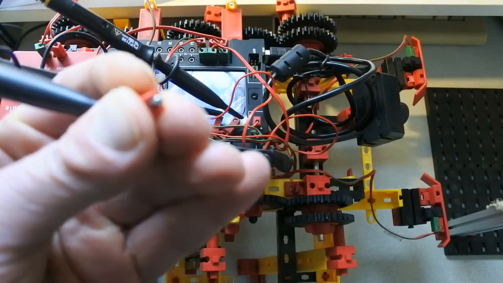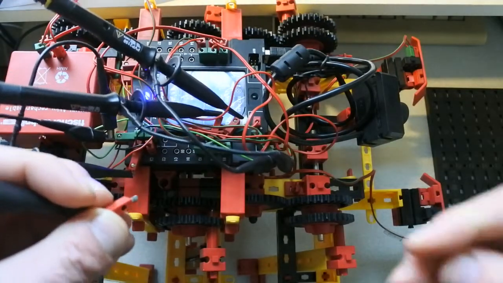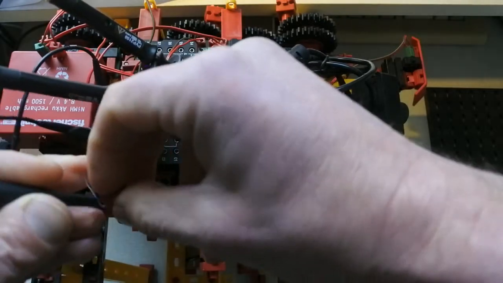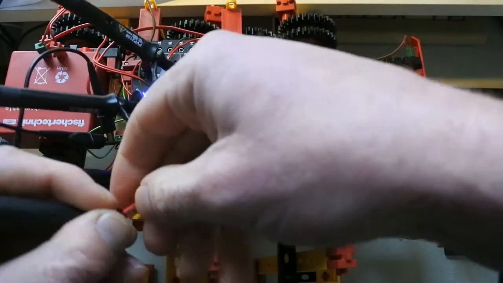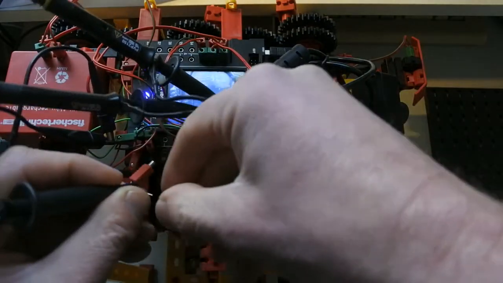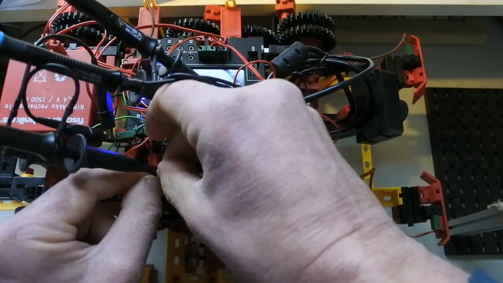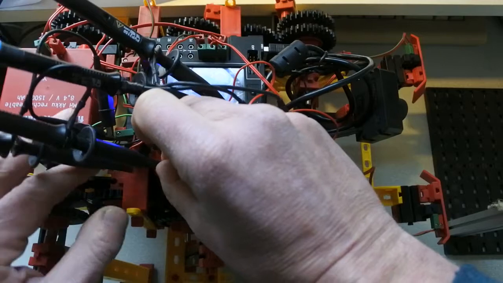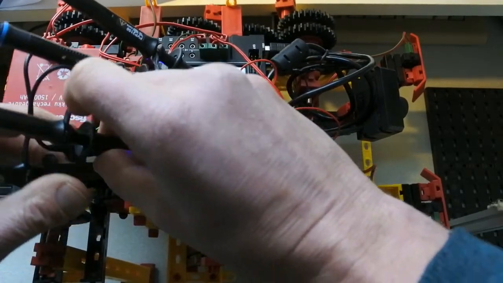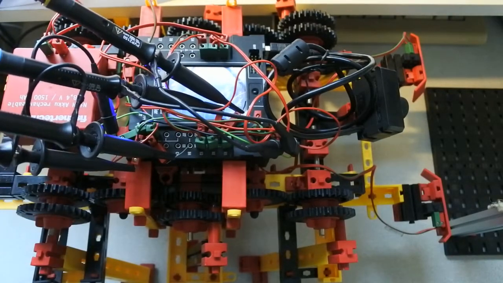So now there's a gap, and I hope that is sufficient. So let's turn it around. And gently put it in. Alright. And the last one just did work.